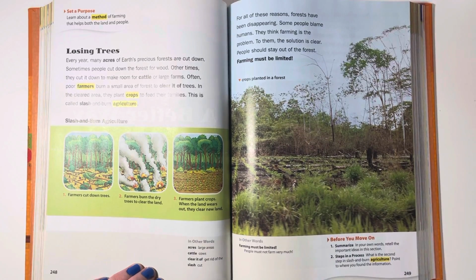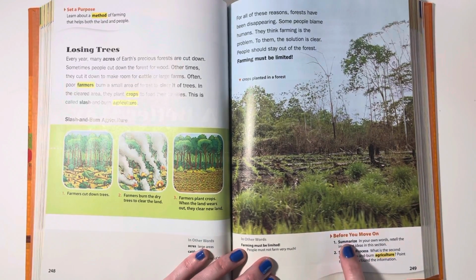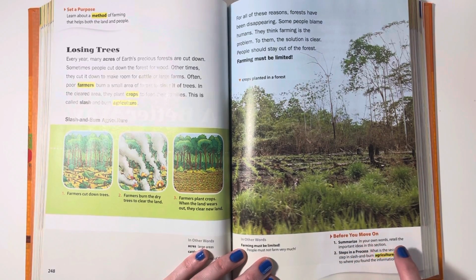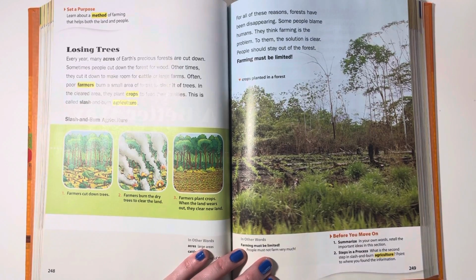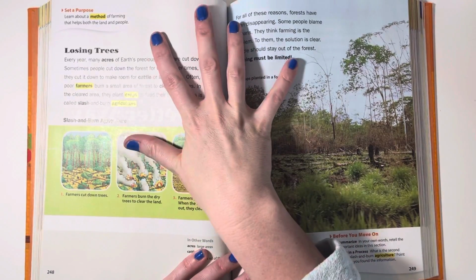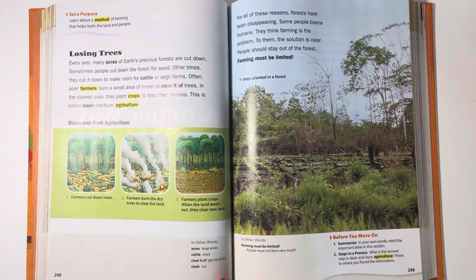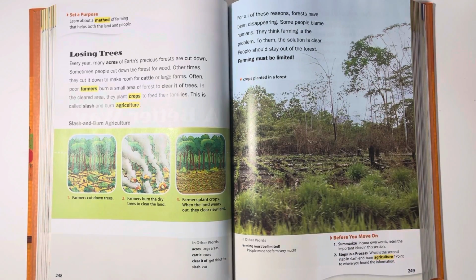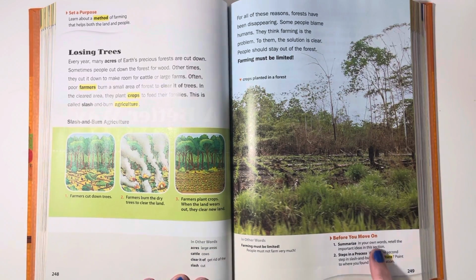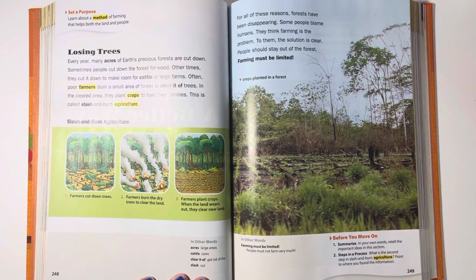Okay, so we're going to answer the first question on your page. We're going to summarize. In your own words, retell the important ideas in this section. If you need to go back and listen again to this section about losing trees and why people think farming must be limited and what did we learn about slash and burn agriculture, those are ideas you could include. Summarize in your own words. Retell the important ideas in this section. Pause the video and answer question number 1.